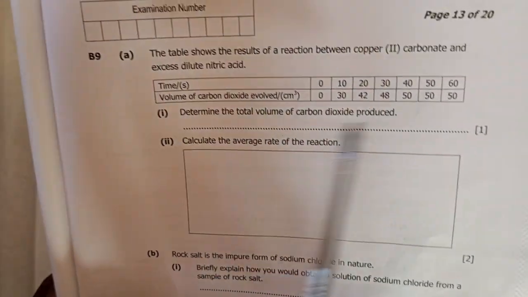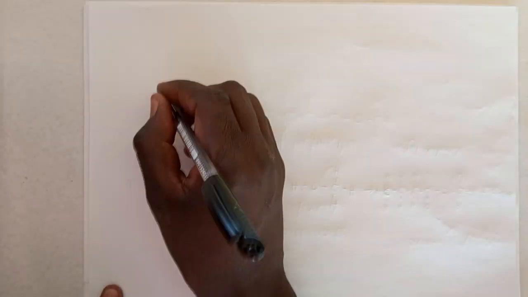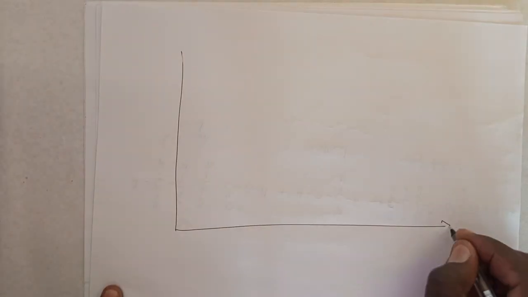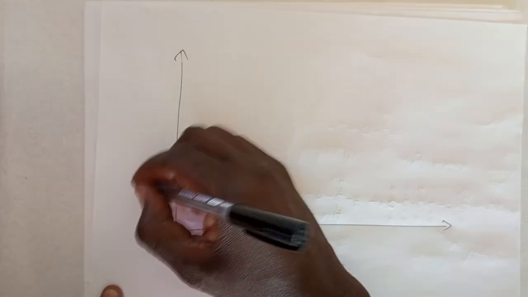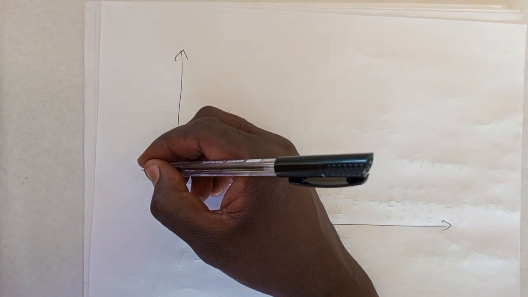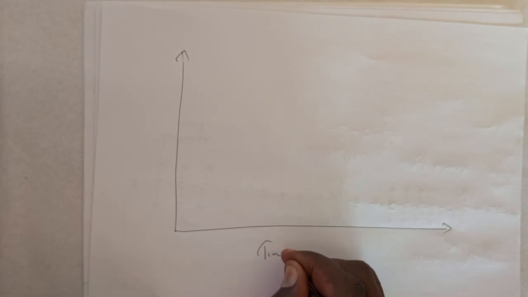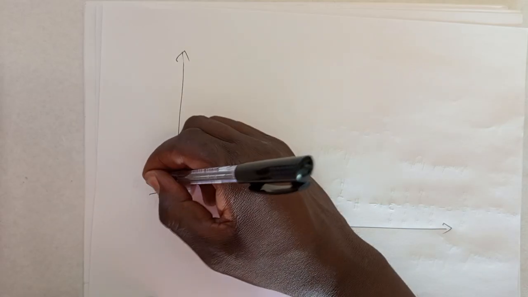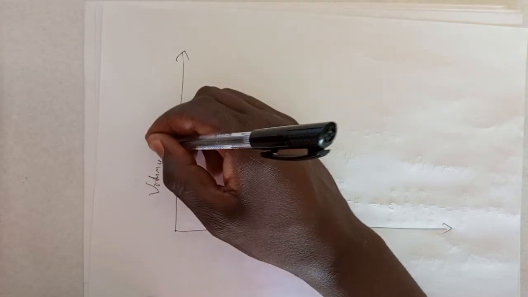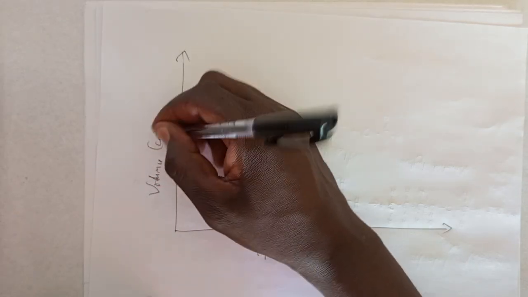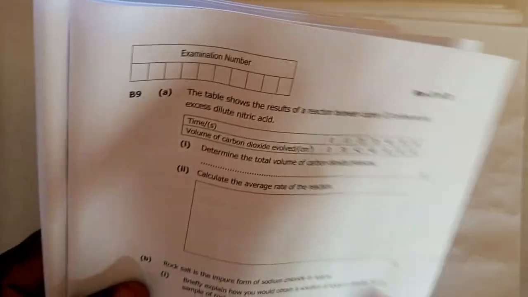If you were to sketch this graphically, on this side you would have time in seconds, and on this side volume in cubic centimeters, because that is what is given here.